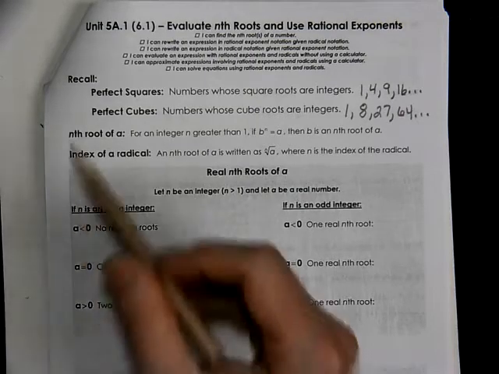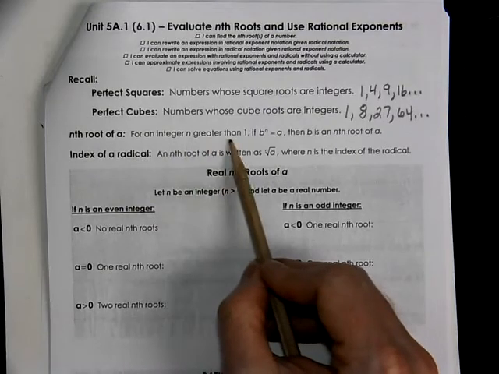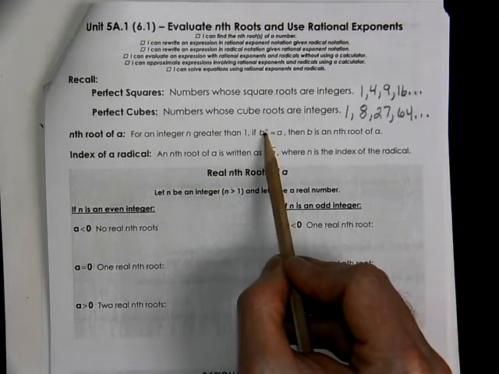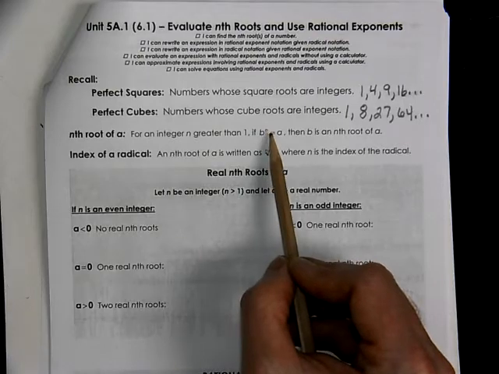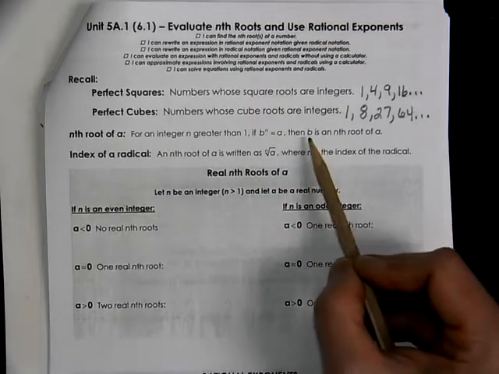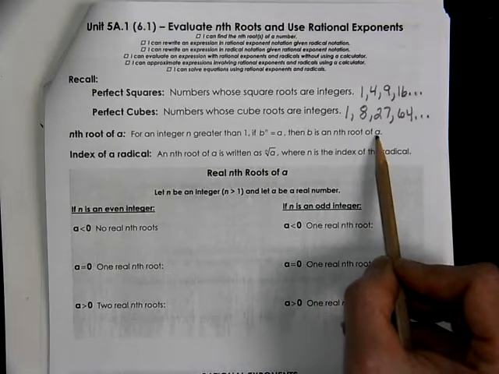So now what we're looking at is the nth root of a. For an integer n greater than 1, the n value, the exponent, is greater than 1. So b to the nth power is supposed to equal a. b is considered an nth root of a.